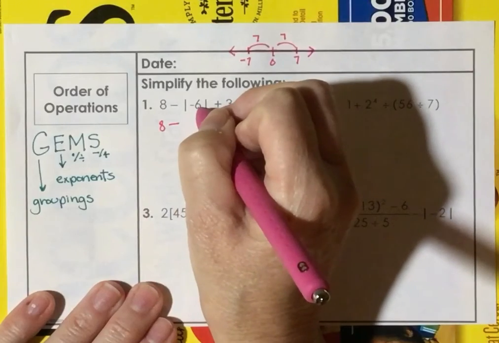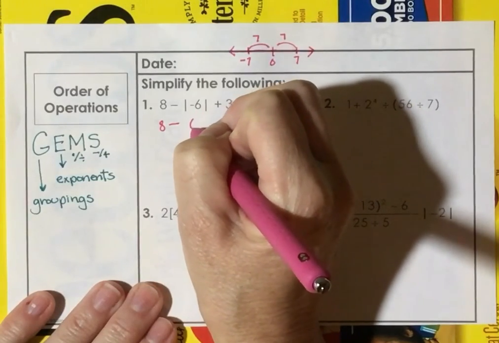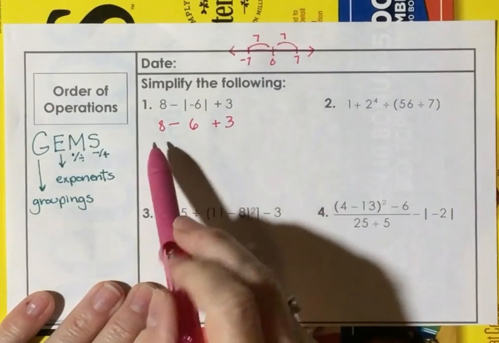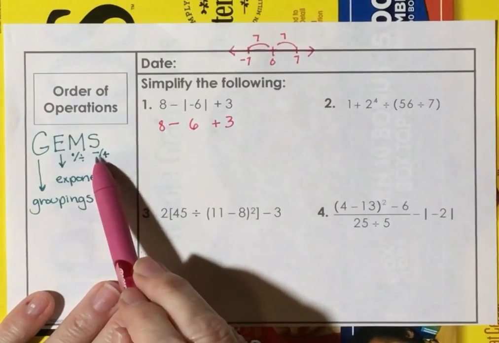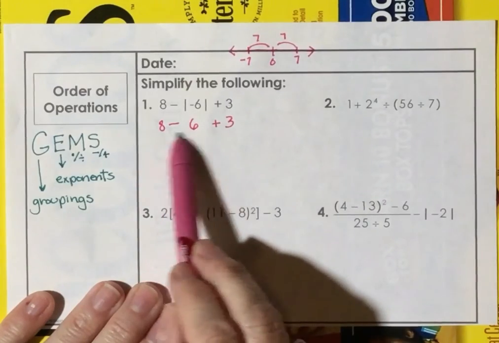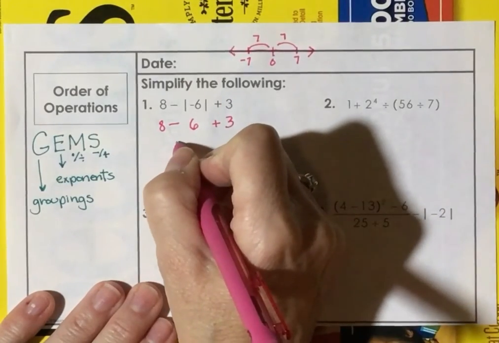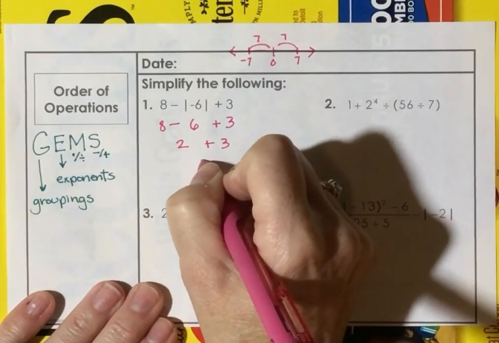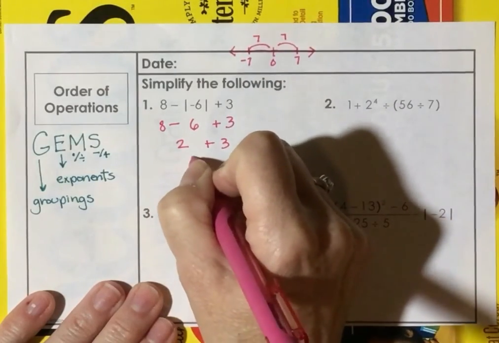So we have 8, -6 will come out as a 6 plus 3. Now we are going to do addition, subtraction, whichever gets in line first goes first. So we're going to subtract the two of these, and we will have 2 plus 3, and our answer then is 5.